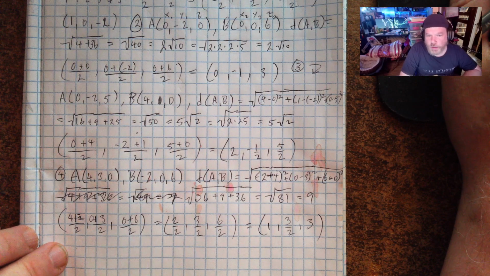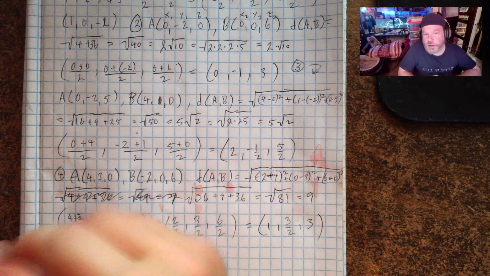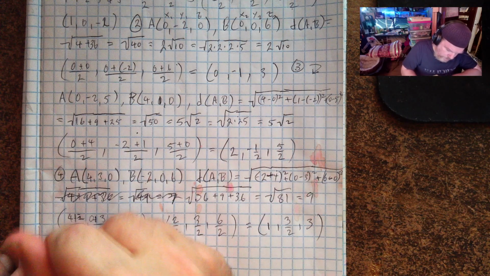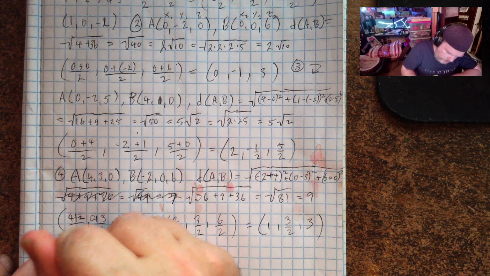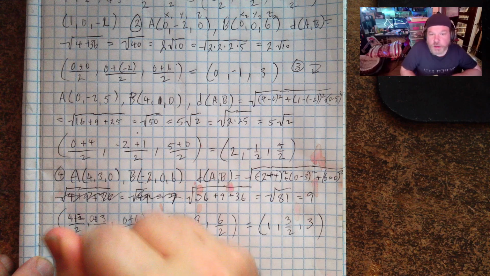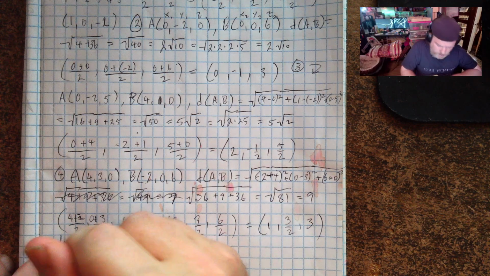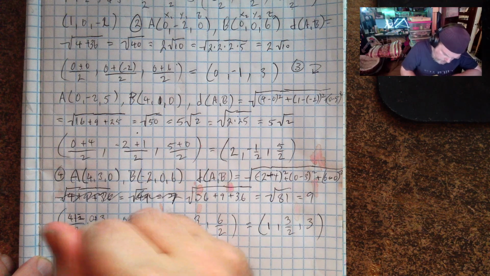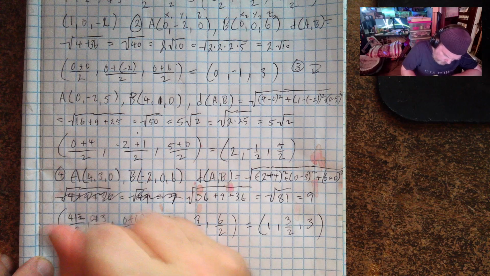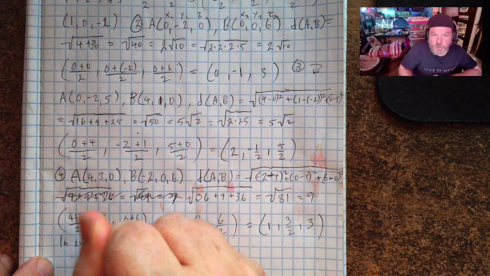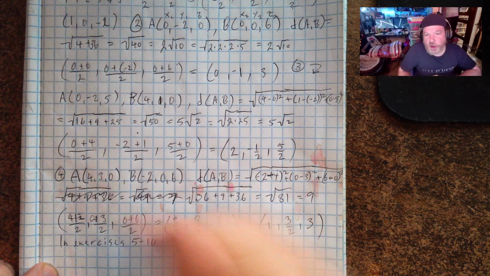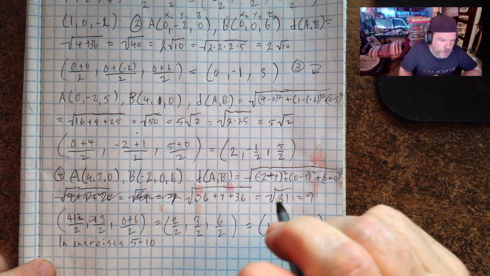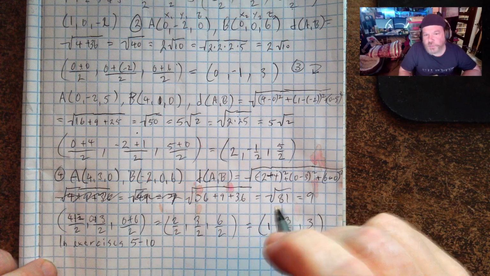All right. So, in the next exercises, 5 through 10, my daughter's playing Roblox.